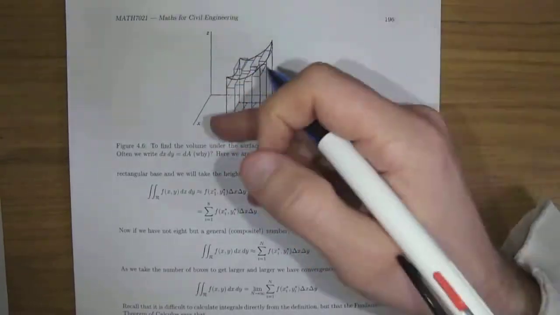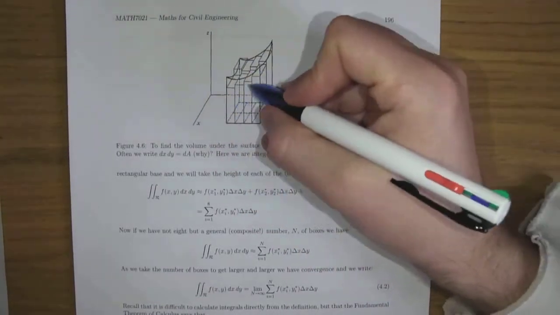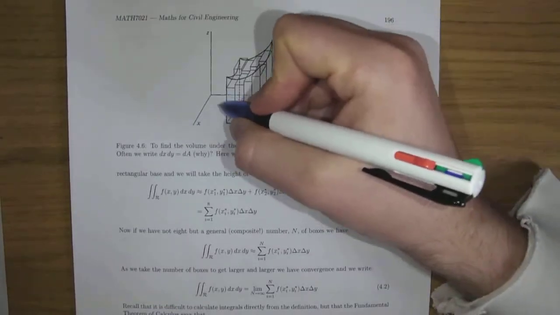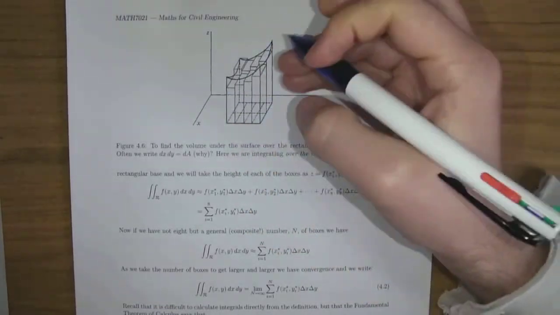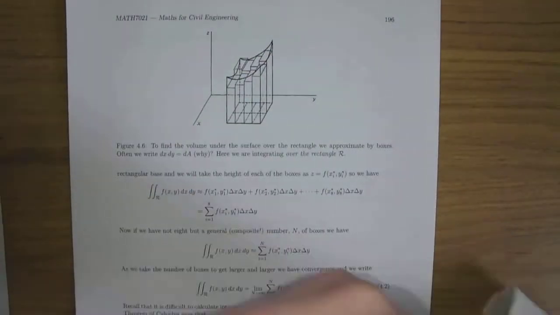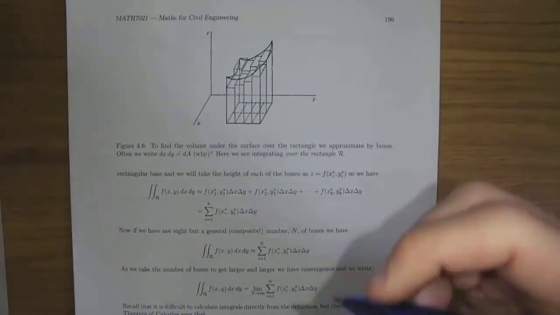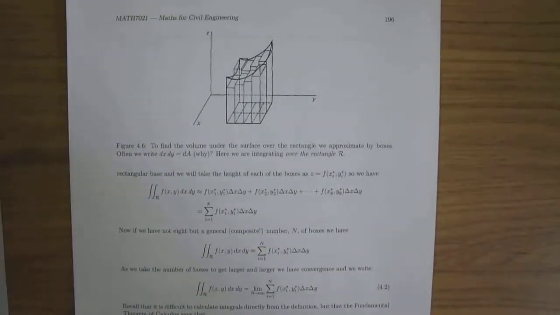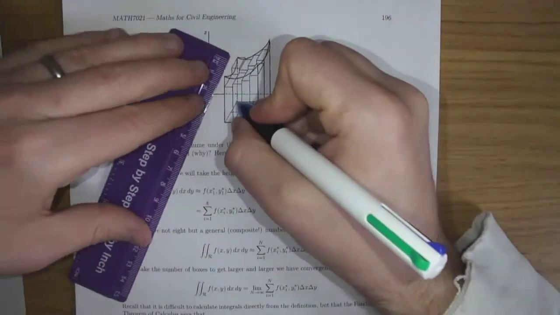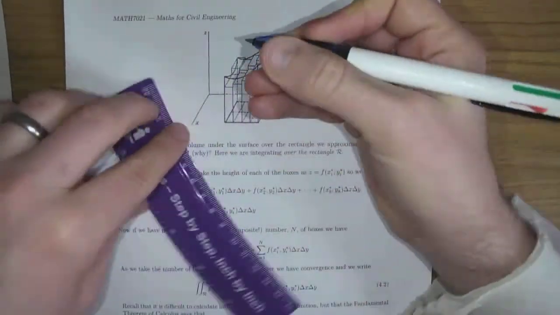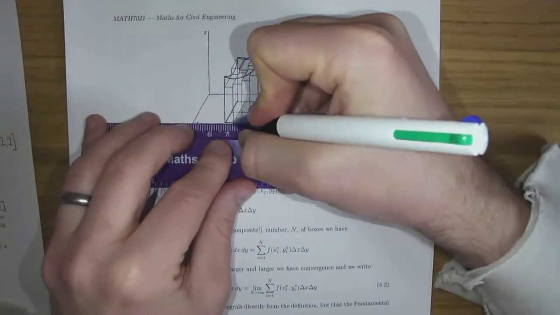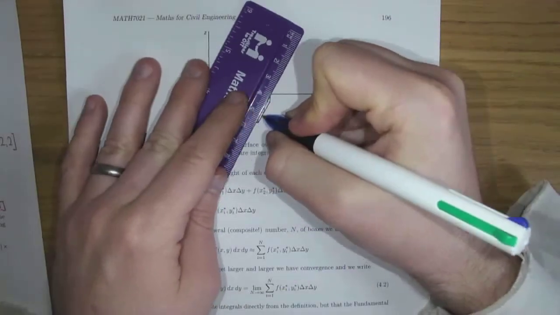The sides of this, its 5 sides, are perfectly normal. This is straight, this is straight, this is a face, the bottom is a face, but the top is curved. How could you estimate the volume? Well, what you do is you chop the volume into loads of little pieces, and then you add up those volumes over a rectangle.